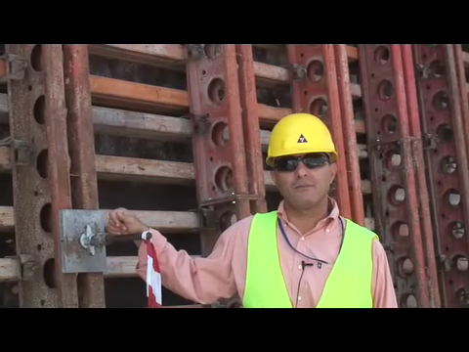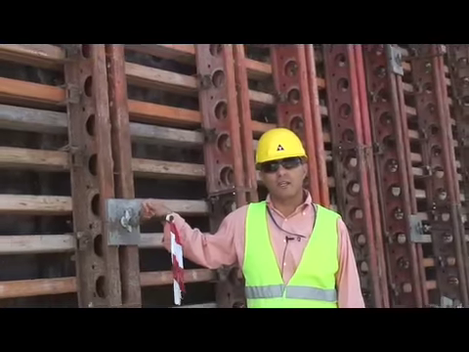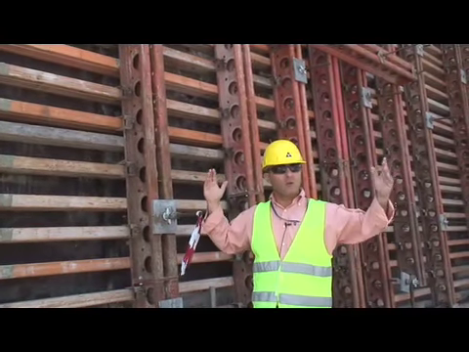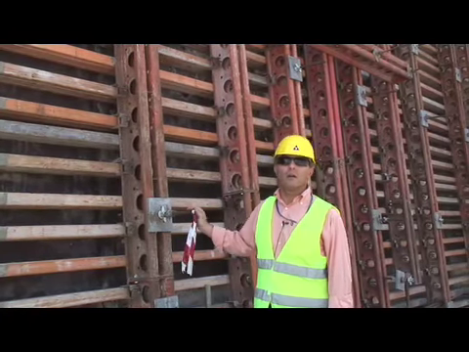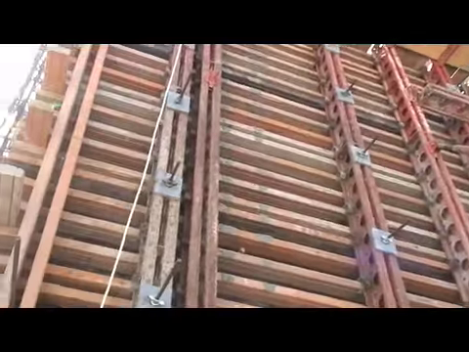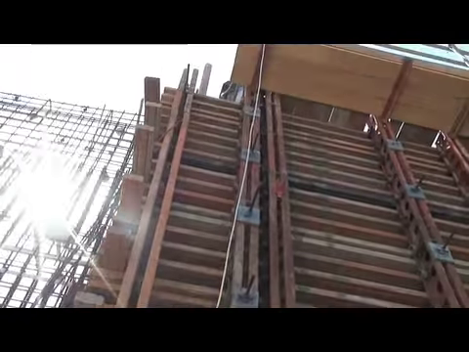Now we are at the tunnel. We are at the section called the U section, which is foundation and just retaining walls. This is one of the walls we cast yesterday, and it's being completed with the RMD shutter system.